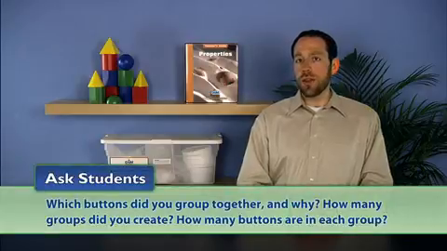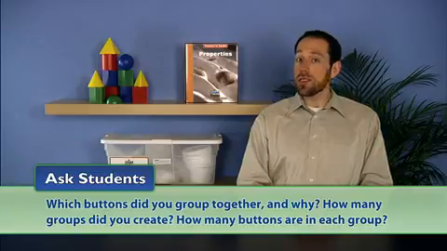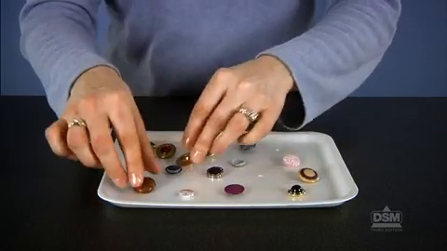After students have correctly guessed the property, ask the sorter, which buttons did you group together and why? How many groups did you create? How many buttons are in each group? Answers will vary and accept all justified groupings. Then, instruct students to put the buttons back in one pile in the trays and trade places with their partners. Repeat the sorting and guessing process with the new roles. Again, after the property has been guessed, encourage the sorter to explain their choice.